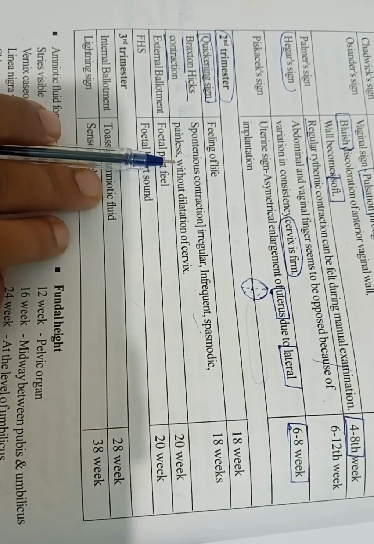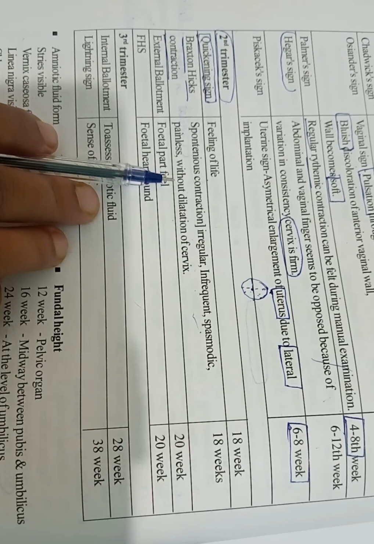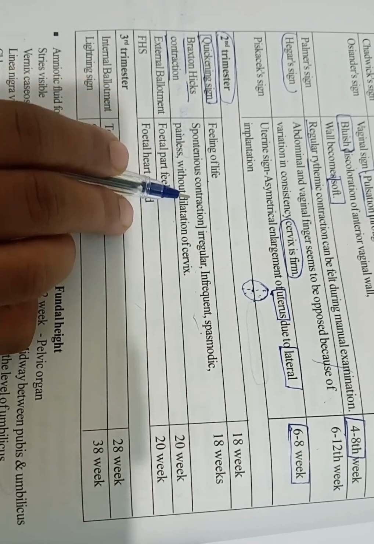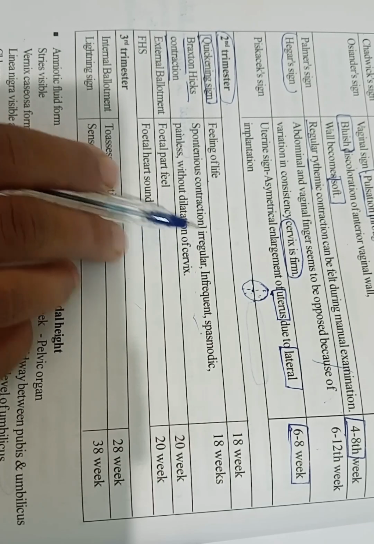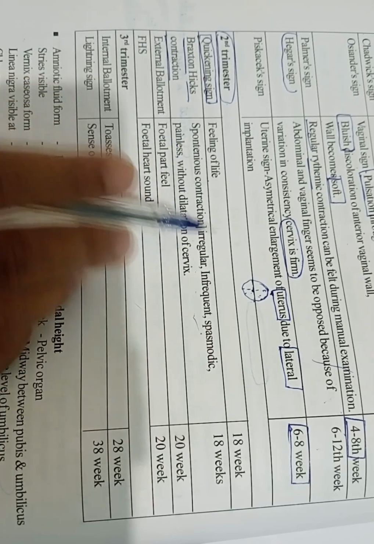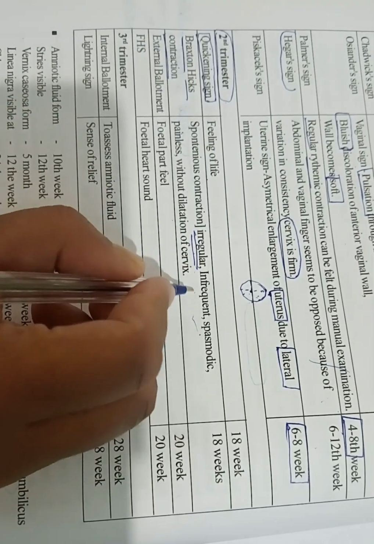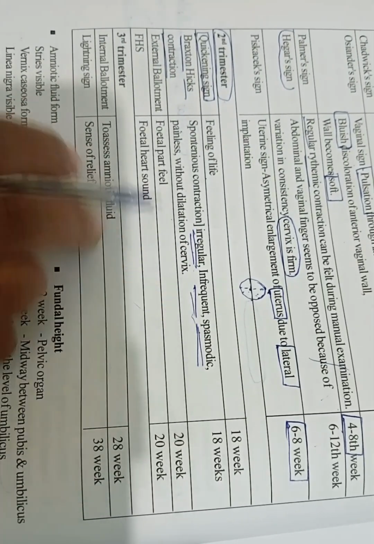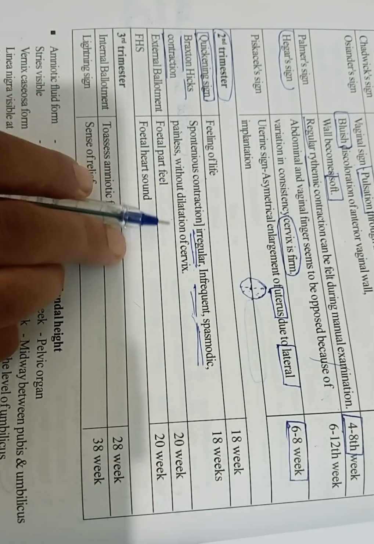With Braxton Hicks contraction, the mother may feel like in a few hours the baby may get delivered, but it is spontaneous and it is irregular. Like in normal delivery, the labor pain will come every 2 minutes, every 5 minutes, the pregnant woman will get a pain. But here it is irregular, not like every 5 minutes or 3 minutes, and infrequent, spasmodic, like spasm is present, but it is not pain, painless, and without dilation of cervix.